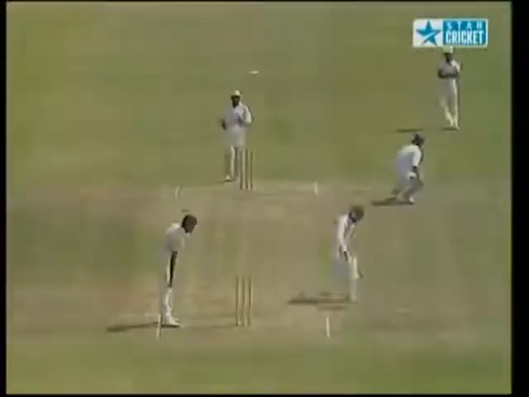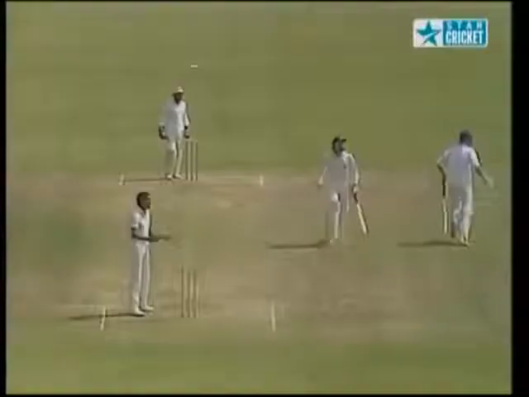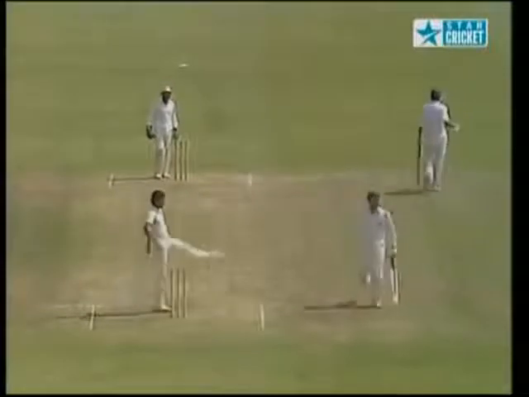And that's a good looking shot. Found that big gap between cover and mid-off. And it's a slight error, and this is exceptionally good running that they've made 3 out of it. I must say, exceedingly lively running between the wickets here this morning by these two.